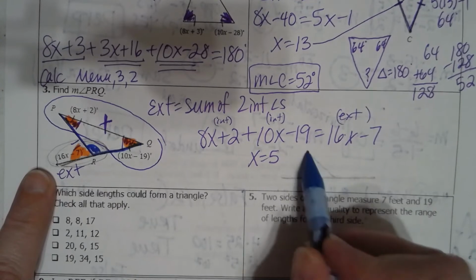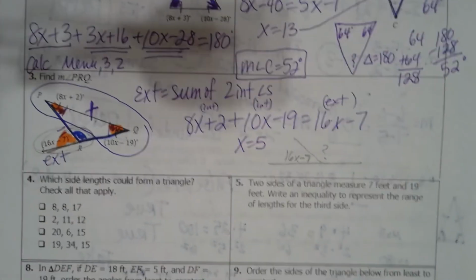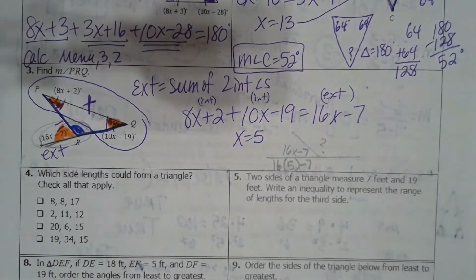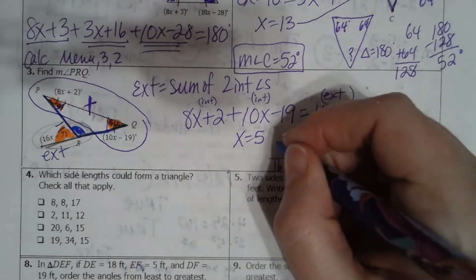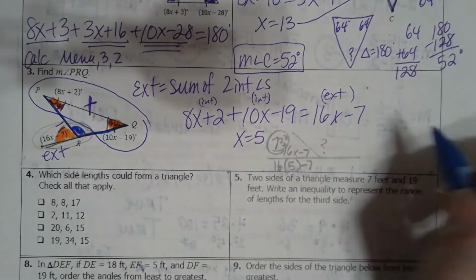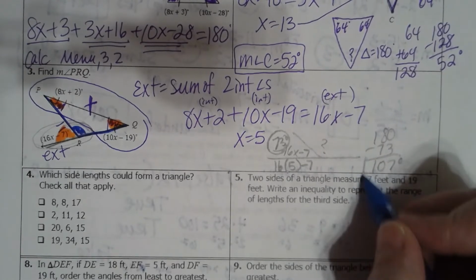So I'm going to do this. I have this 16x minus 7, and then this is the angle we're trying to find. So here we're going to do 16 times 5 minus 7, which is 73. So this angle is 73. So how big is the one beside it? 180 minus 73, 107.